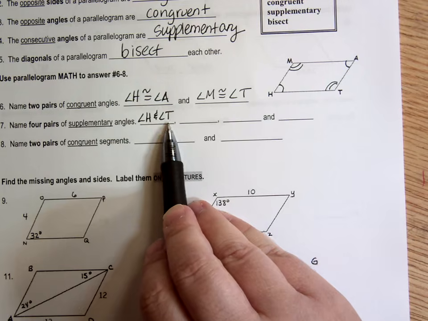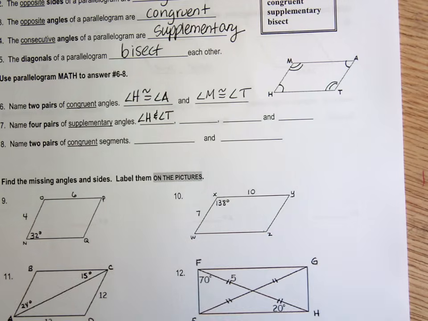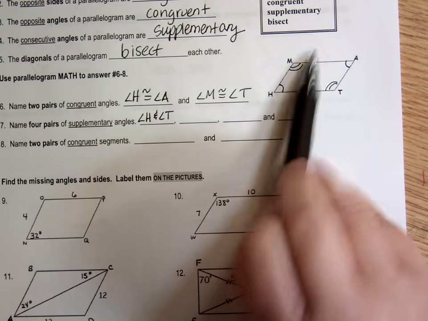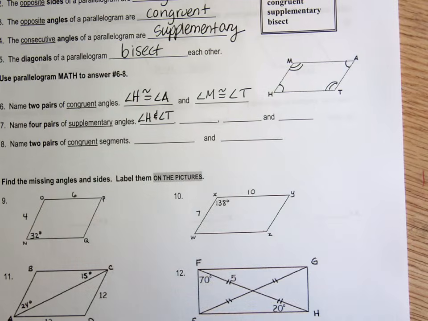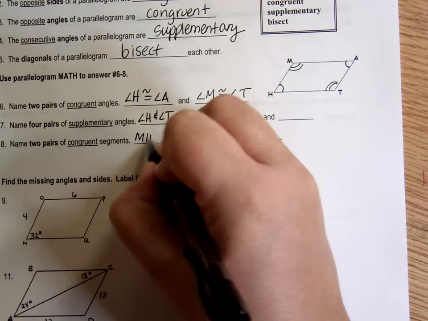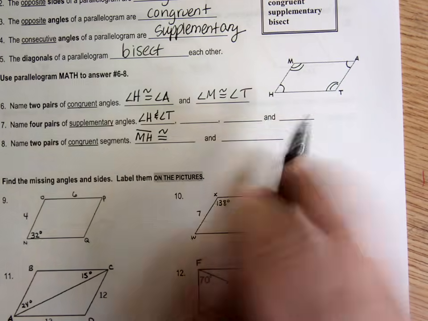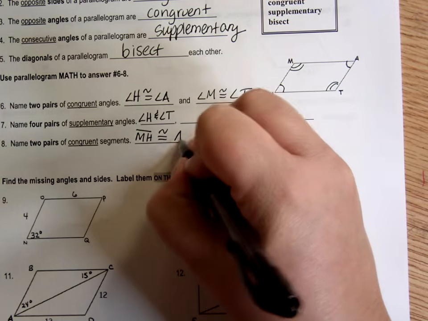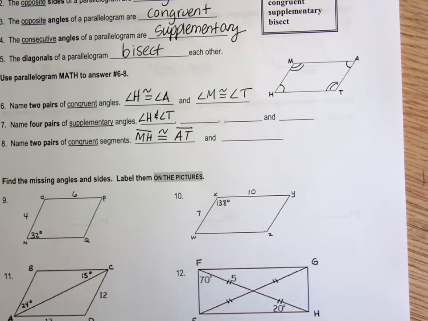All right, name two pairs of congruent segments. Well, we know that opposite sides are congruent. So I'm going to name one pair for you and let you name the other. MH is congruent to the side across from that, and that's AT. And you go ahead and do the other.